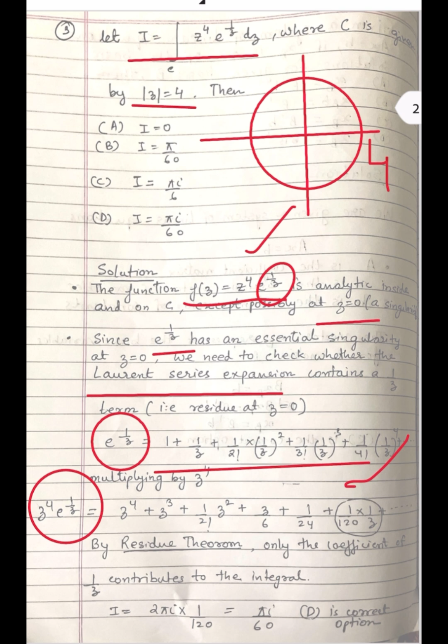So we multiply z to the power 4 here, e to the power 1 by z, we get the first term z^4, then z cube, then z square by 2 factorial, then next z by 6, 1 by 24, because in this the z^4 term cancels out, and then finally we have this 1 by z by 5 factorial, so 120, 1 by 120z.